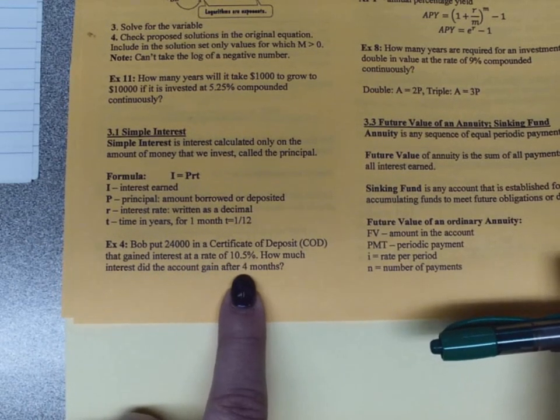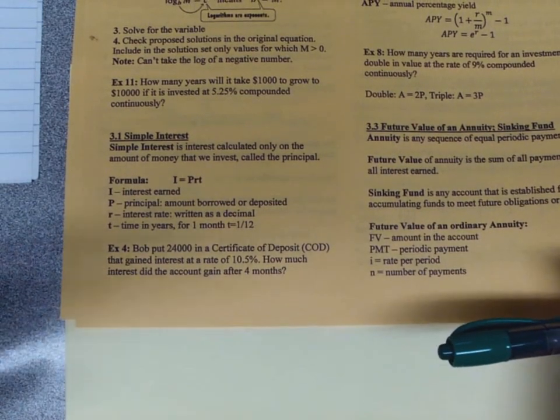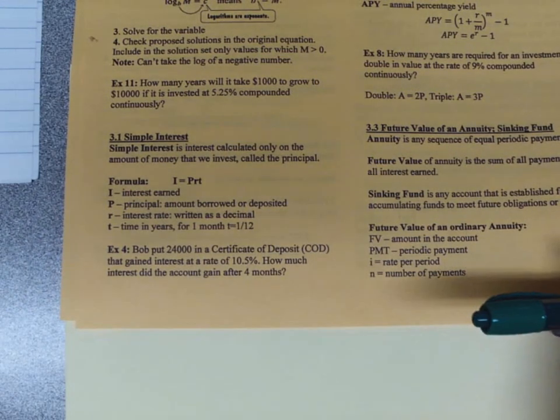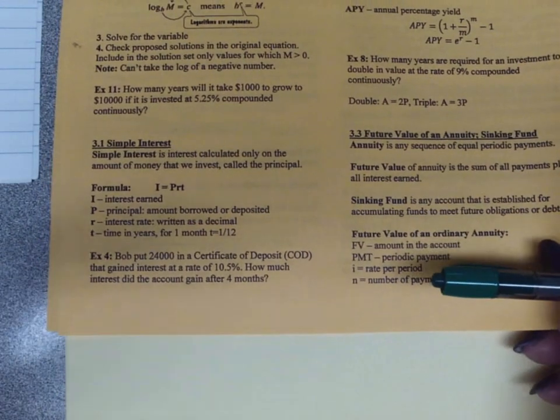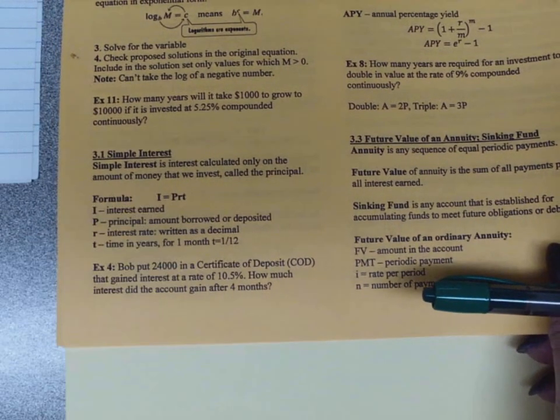We don't have any other letters. We don't have any M's of compounded this or compounded that. That's another way you will know it's simple interest. If it doesn't say compounded, you can't use the compounded interest formulas. It has to be just simple interest.